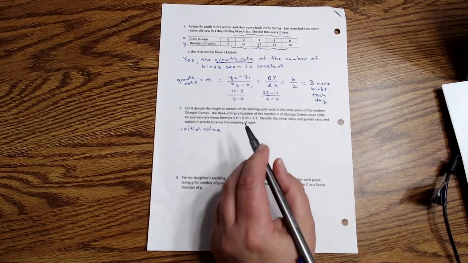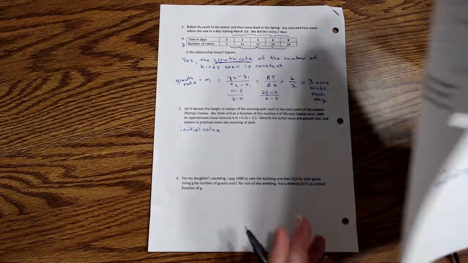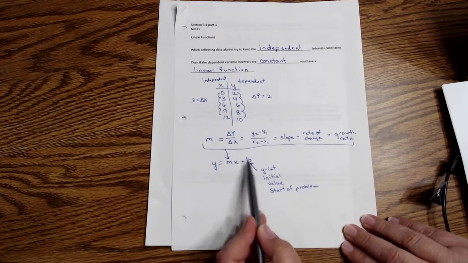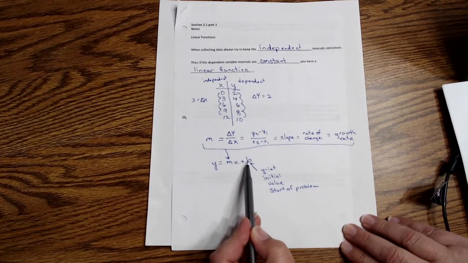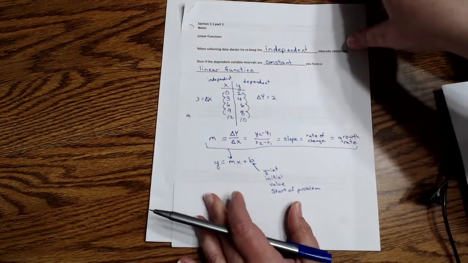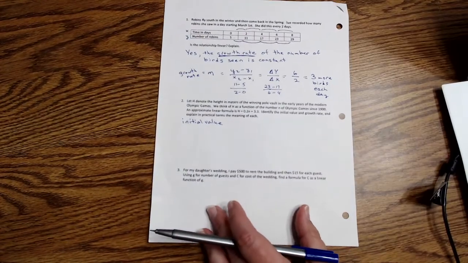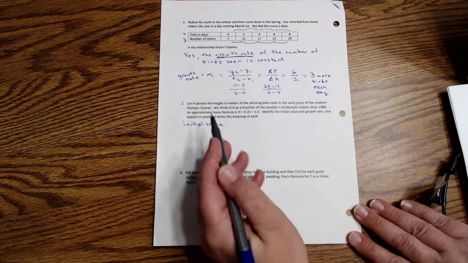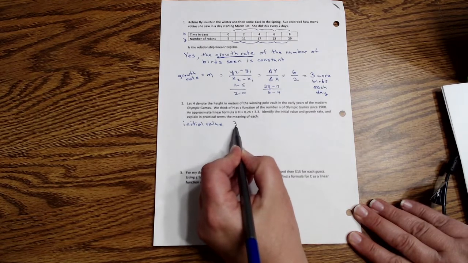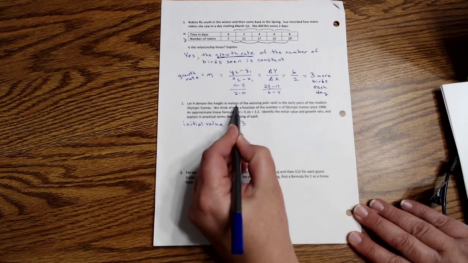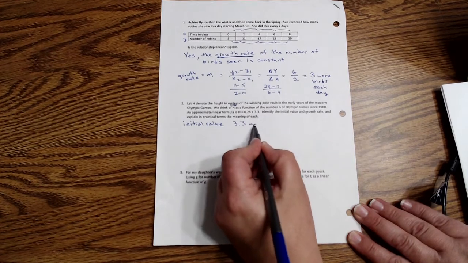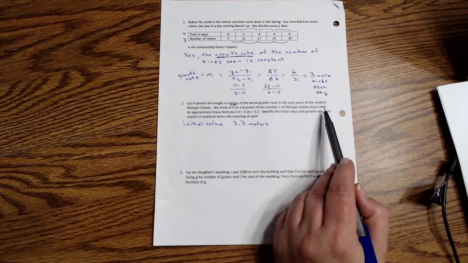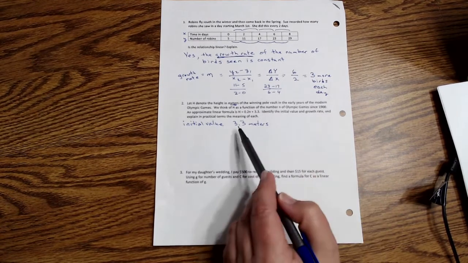Well, we can actually just go back to this for a minute. Remember, your initial value is always this number by itself without the x, because that's the start of the problem. So the initial value, if we just read here, is 3.3. And I think that represents meters. That's how high they were jumping in 1900.